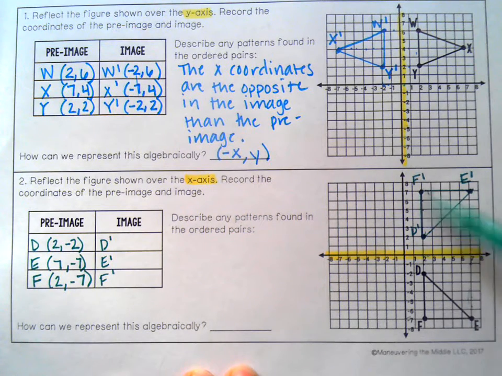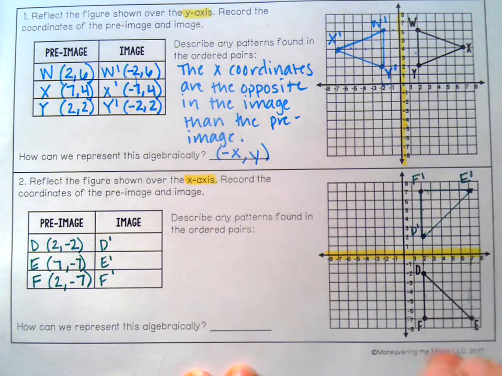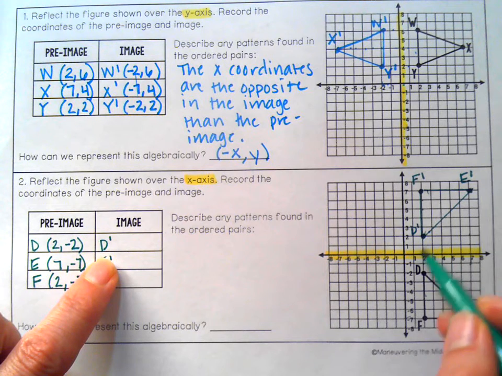Now all my y's are positive because I'm on the positive side of the y-axis. And its orientation has changed. It's flipped over, but I could still pick this up, turn it over, and place it on here, and it would be perfectly congruent.